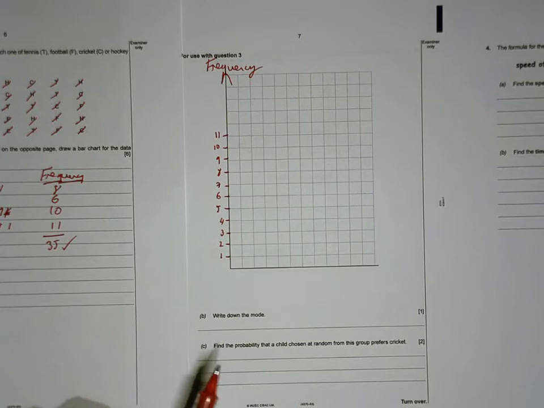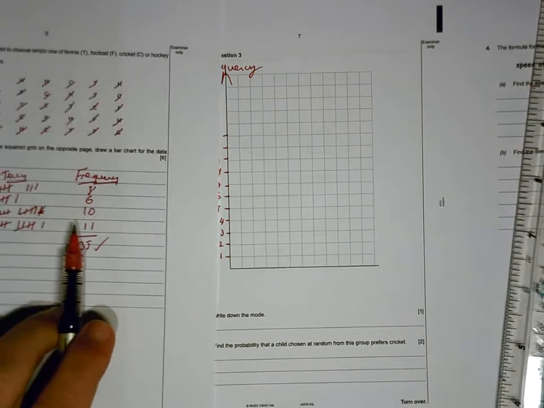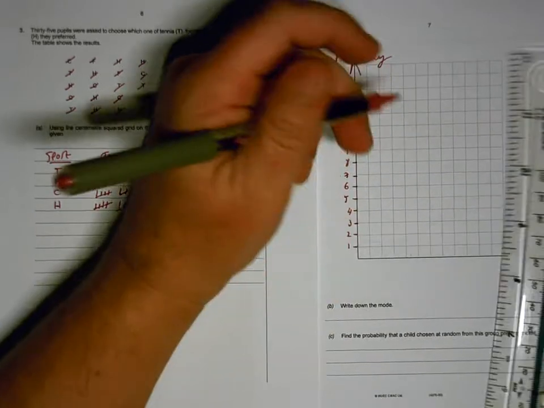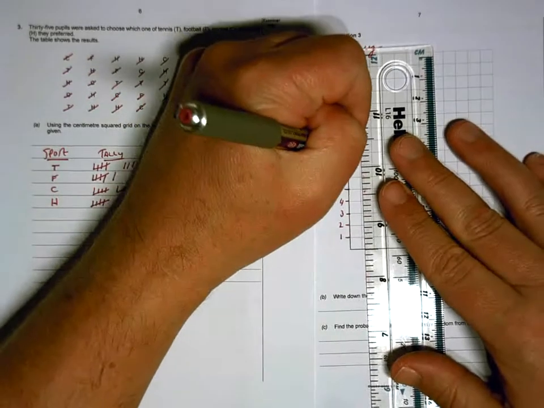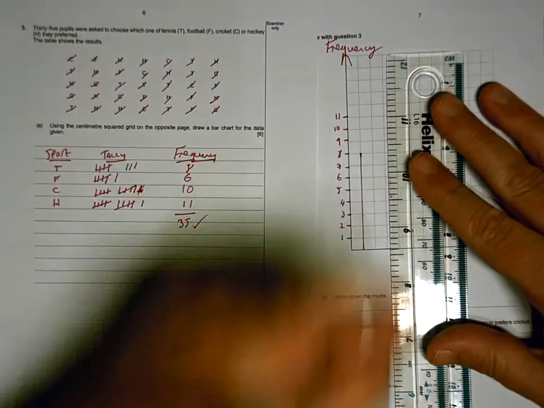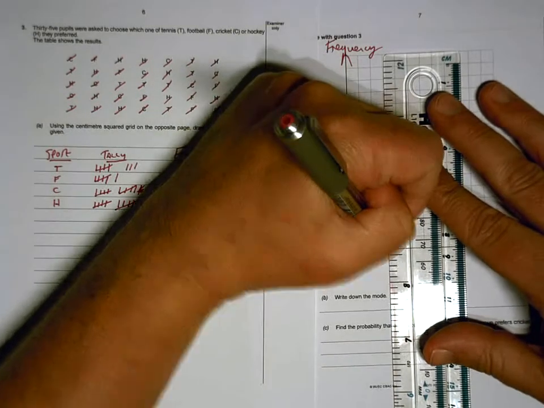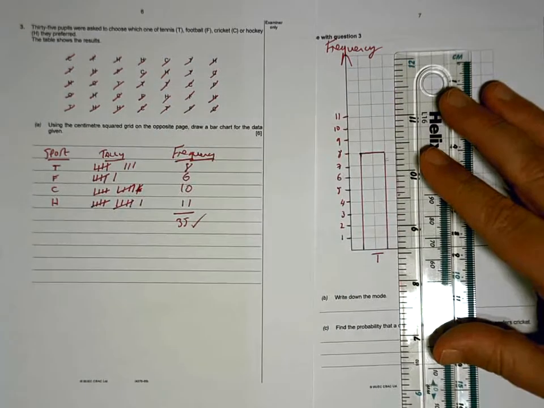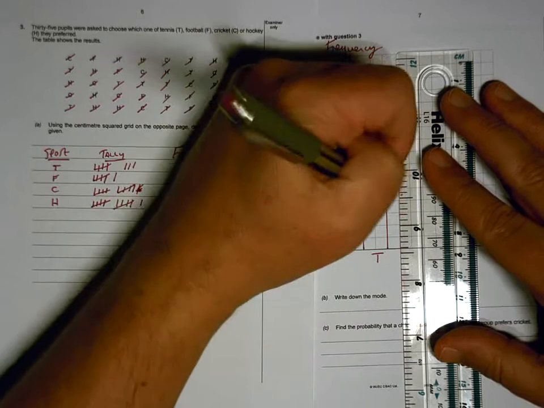And then going across, tennis, sorry, let's get this on the screen. So tennis is 8. So tennis is the first one. Then football is 6.